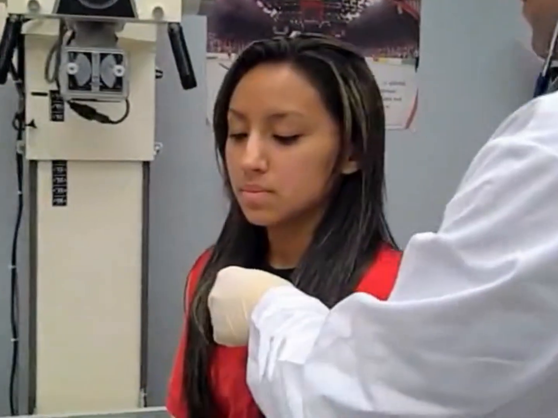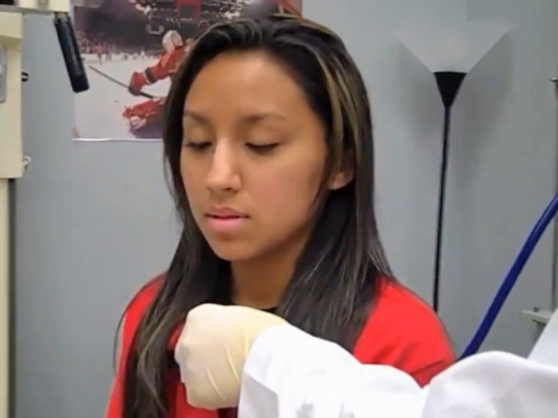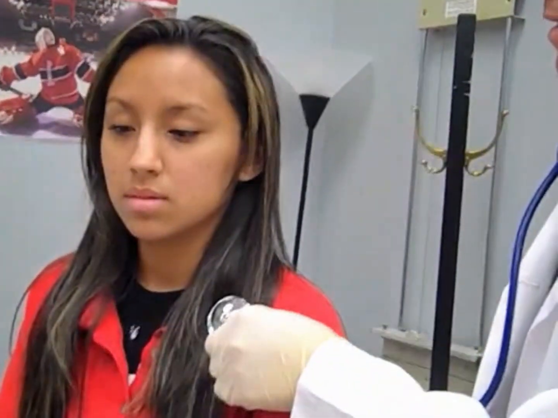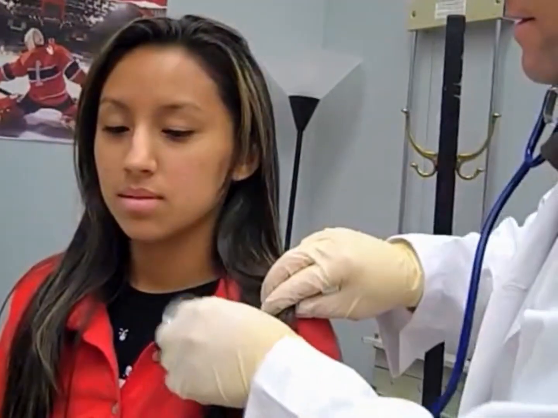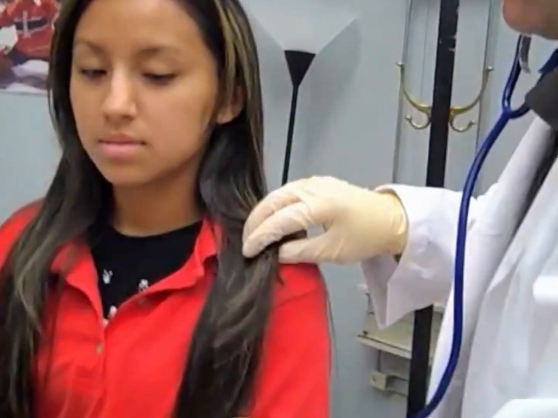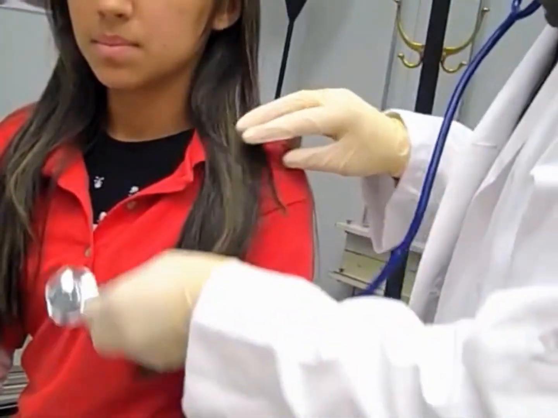Okay, and then we're going to listen to the front also. So you listen to the top part of each lung, the apex. And then on each side you also listen towards the bottom of the lungs. And then you listen to the heart.